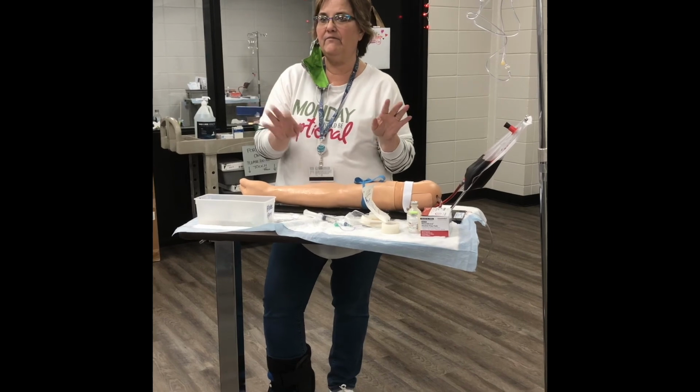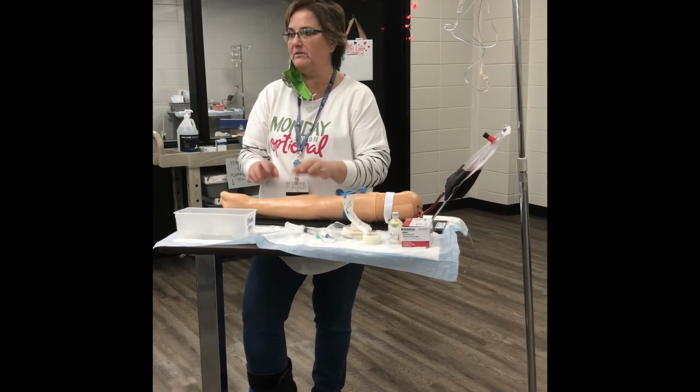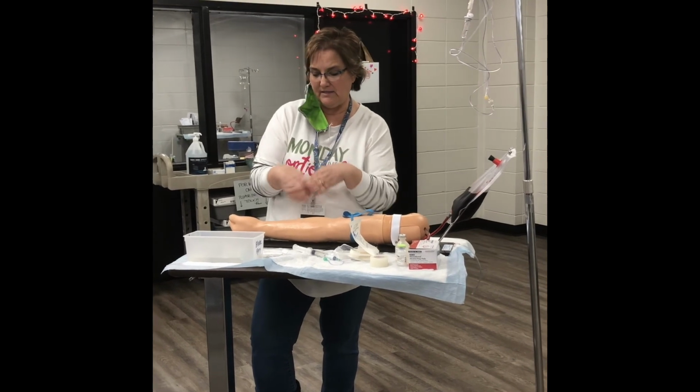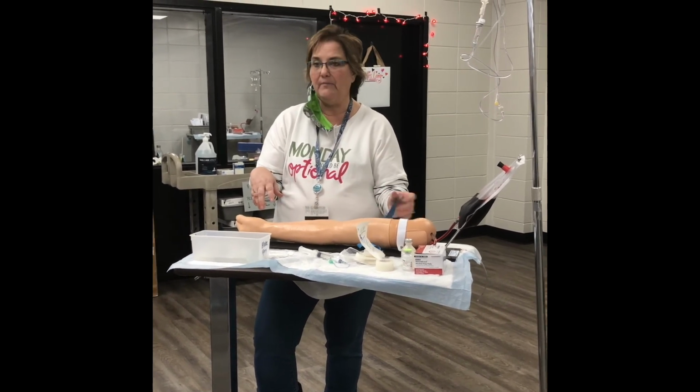We're going to pick our vein by choice. So in a real person, you're just going to pick whichever one feels the fullest, the spongiest. Once you've picked it, you can pop that while you clean it.